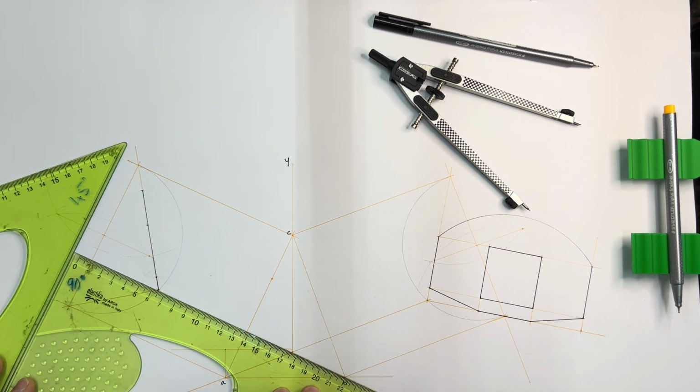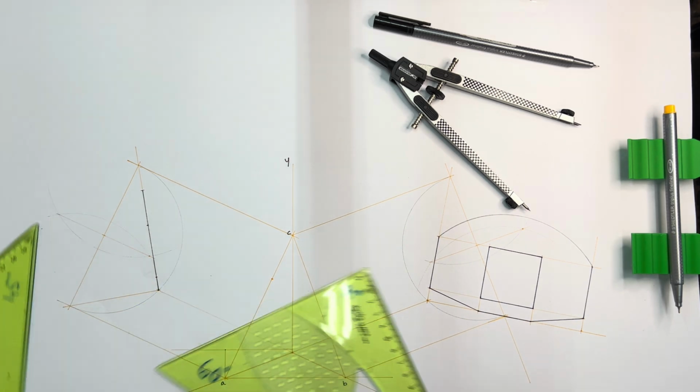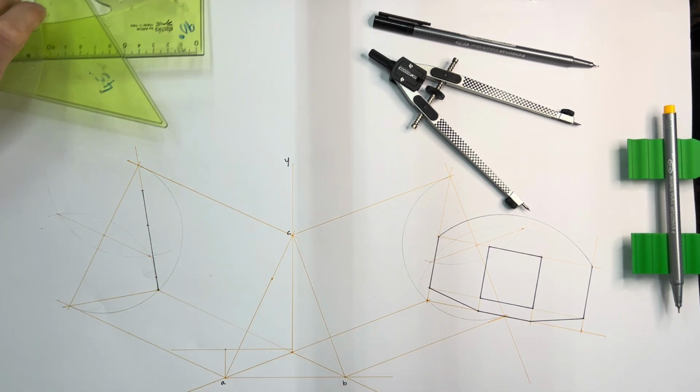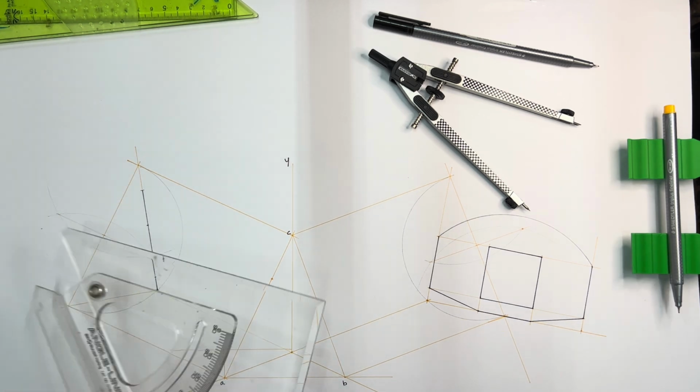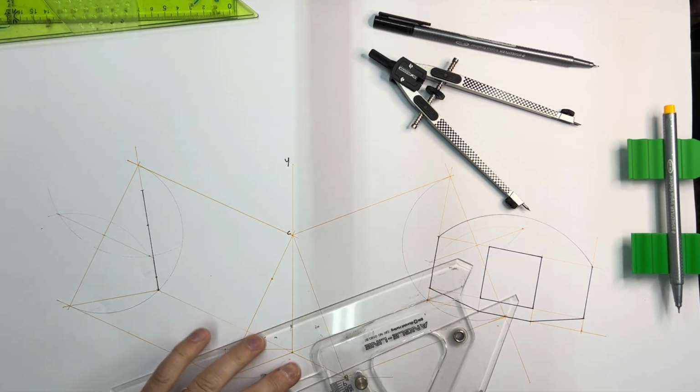I think most of you won't need to do that. So this point is going to be the bottom line of the backboard. So from this point, I'm going to take down the 2 bottom points to intersect with that. And the easiest thing for me to do here is just set up my adjustable set square.